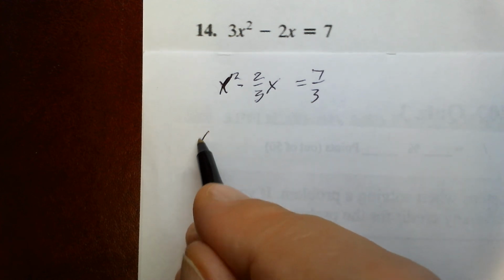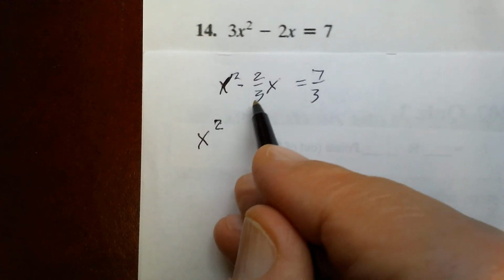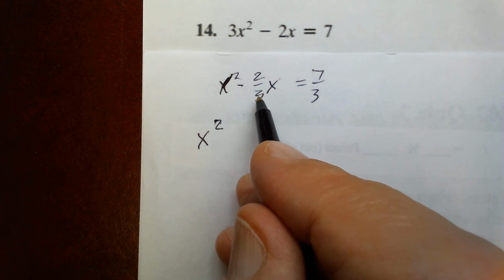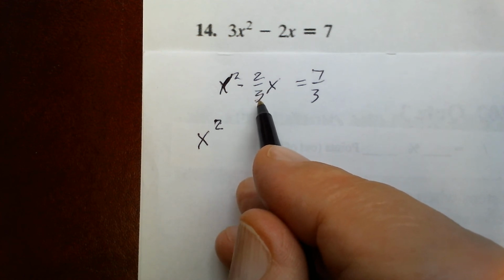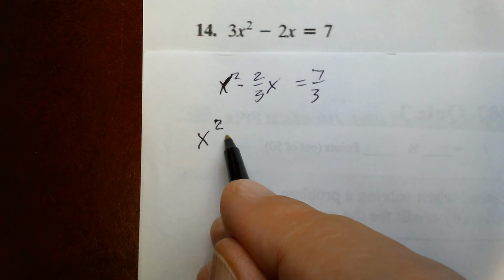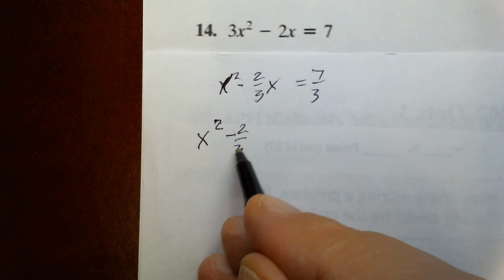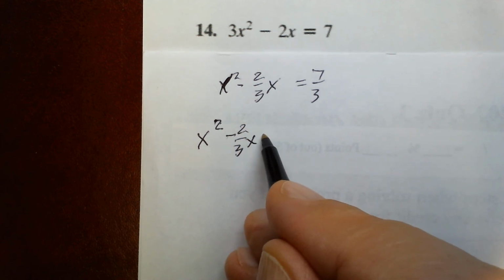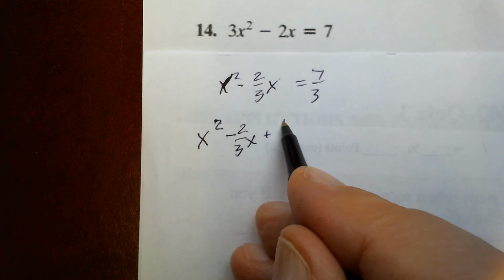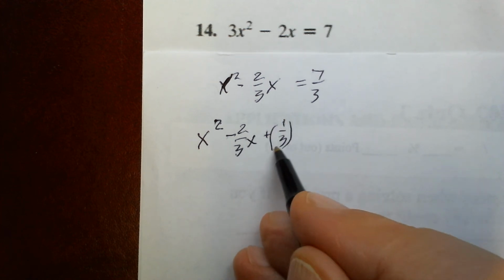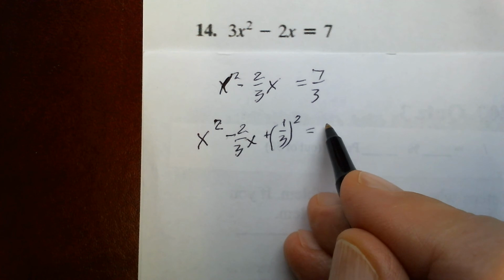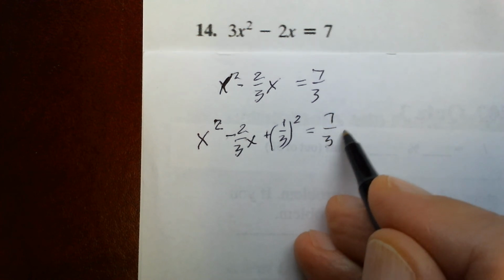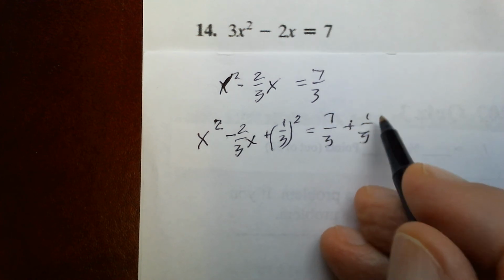So we take the coefficient of x, minus 2/3, and divide it by 2. That gives us minus 1/3, squared, and that would be equal to 7/3 plus 1/3 squared.